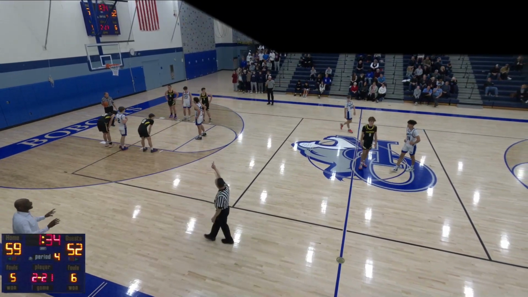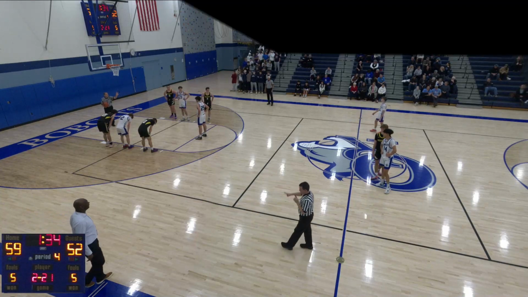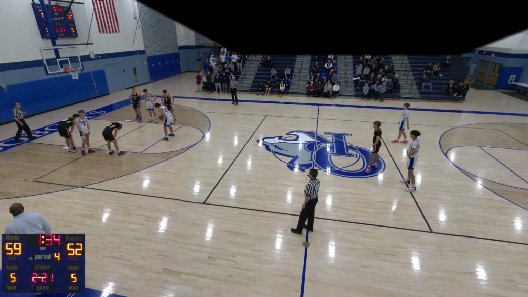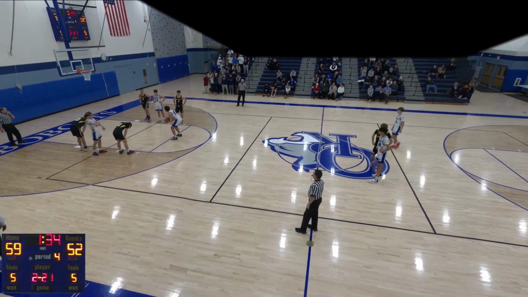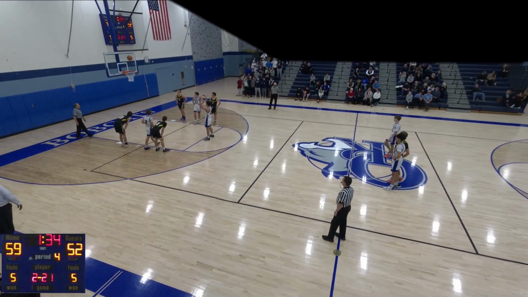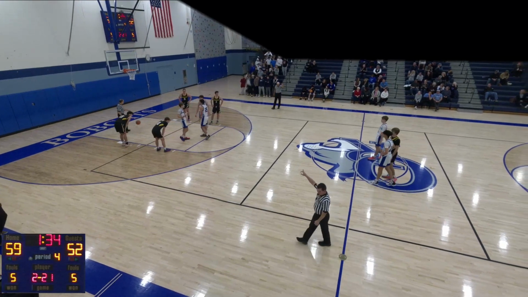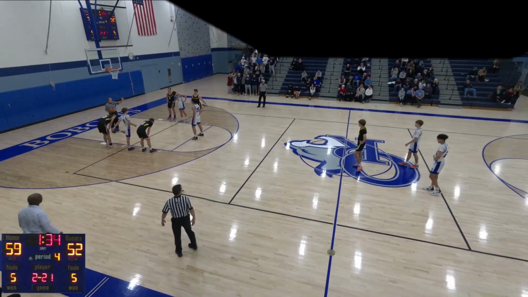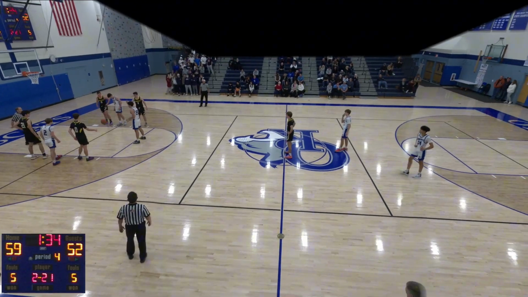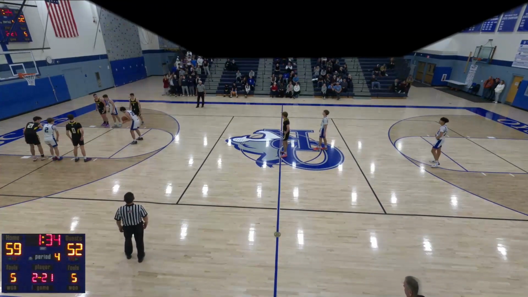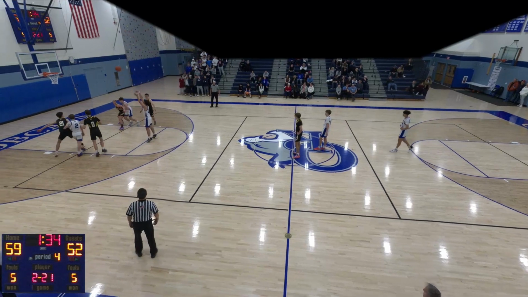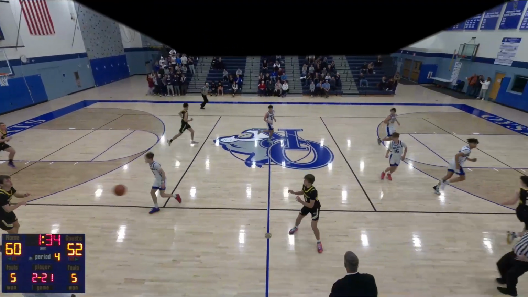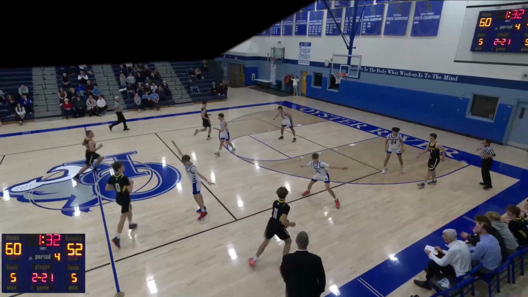Careless fouls here for Souhegan. They need to stop. First shot for Varney. No good. Still a 7-point game here with 1:30 left as the second shot is coming up. Good. An 8-point game with 1:30 to go.